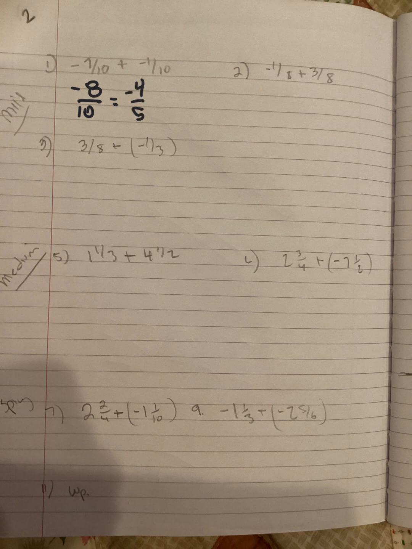The second one, we have -1/8 plus 3/8. The signs are different, so we're going to subtract. But because the denominators are the same, we can keep that denominator. And then we end up with 3 minus 1 is 2. That's a messy 2. And then that simplifies to 1/4.